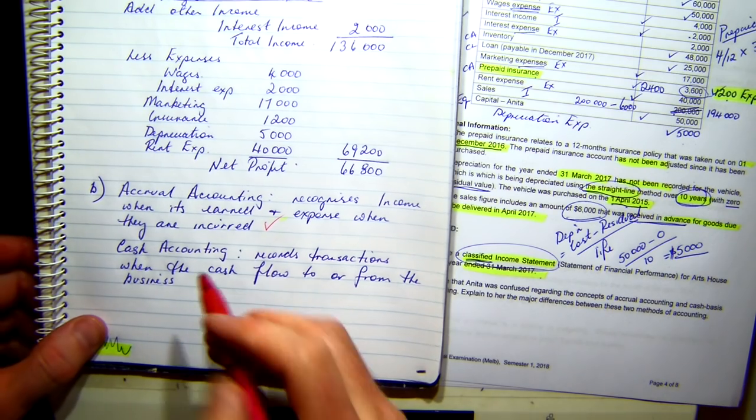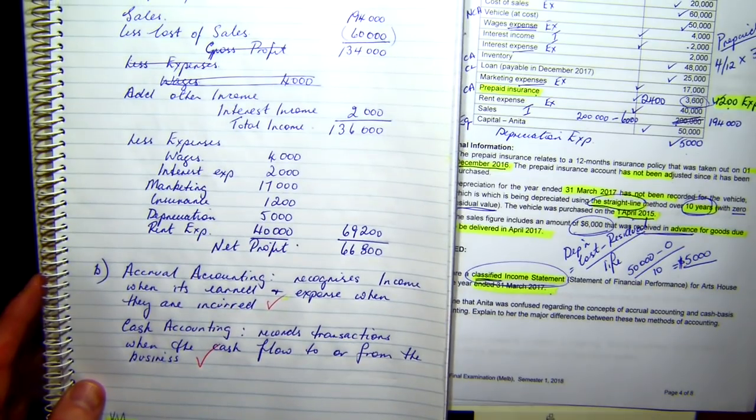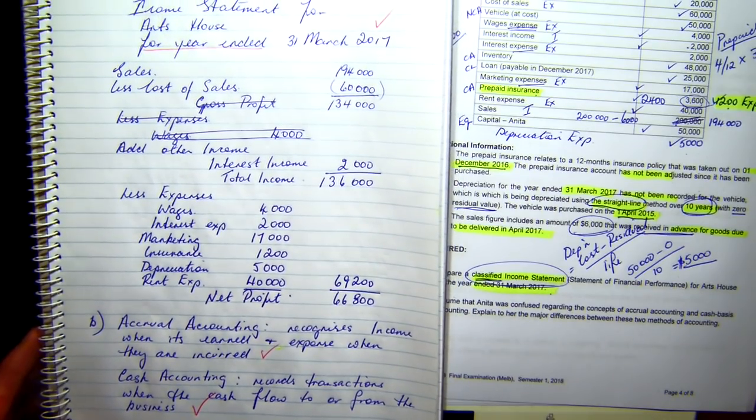So, and that also gets you a mark. So there is our answer, I'll just get it all on the page. There we go.